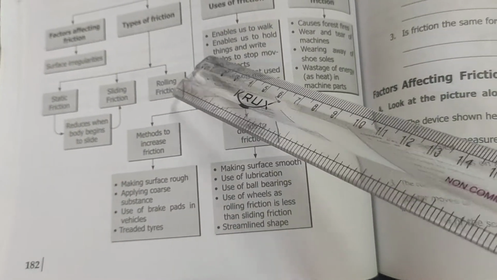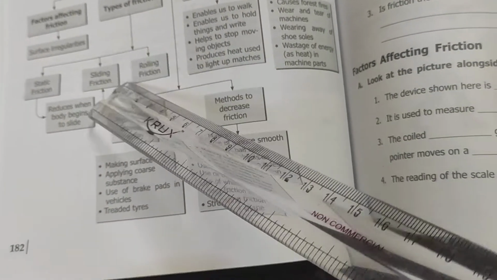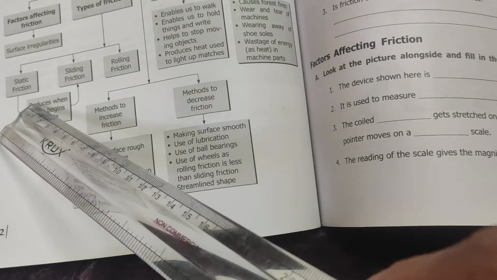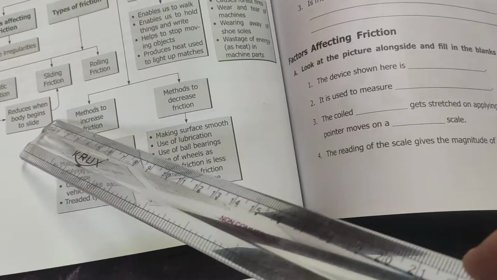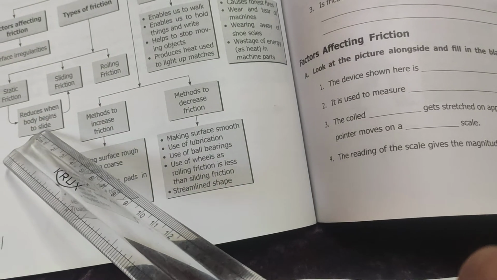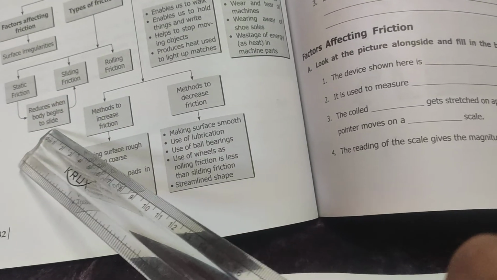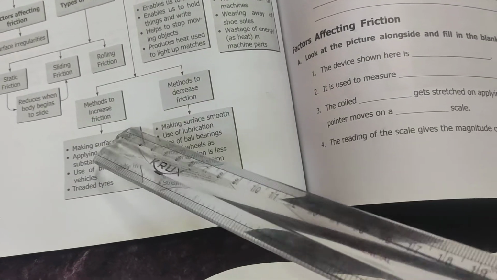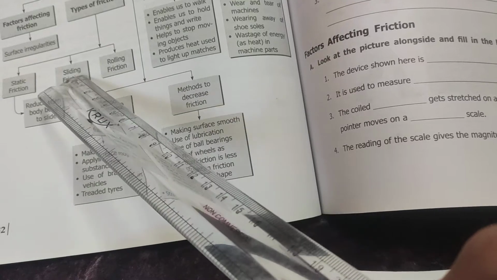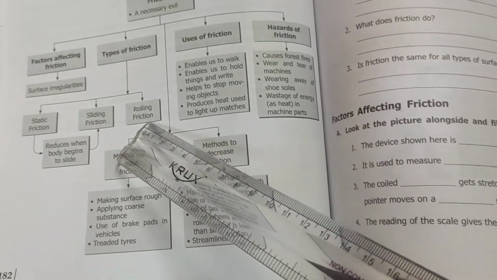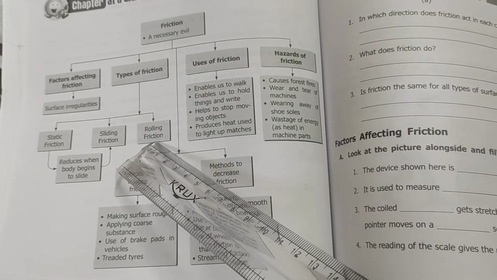Now, friction is of three types: static friction, sliding friction, and rolling friction. Sliding friction is less than static friction; it reduces when a body begins to slide. When we slide any object, the friction reduces. But rolling friction is always less than sliding friction, because when we roll any object, the surface area in contact becomes less.